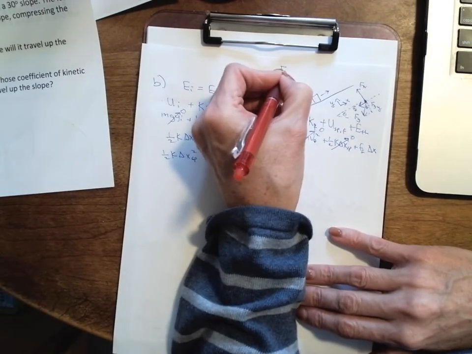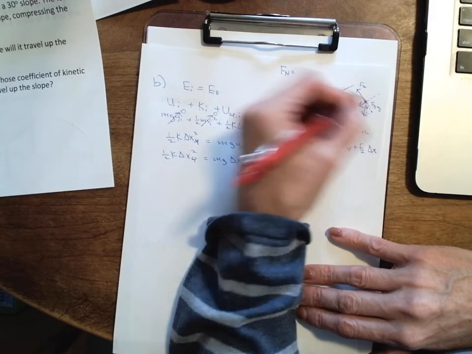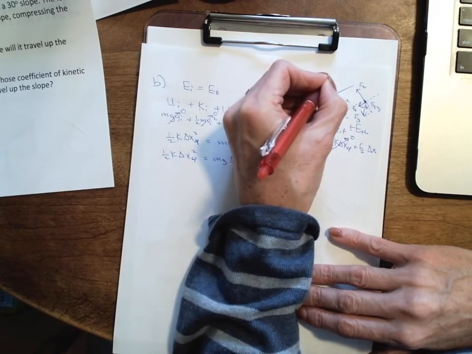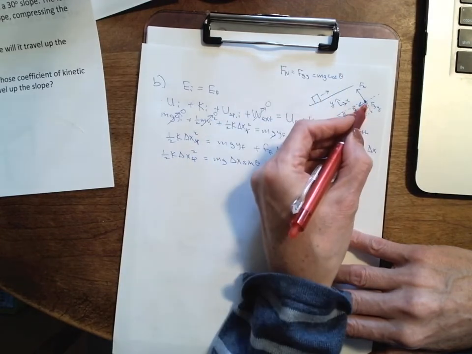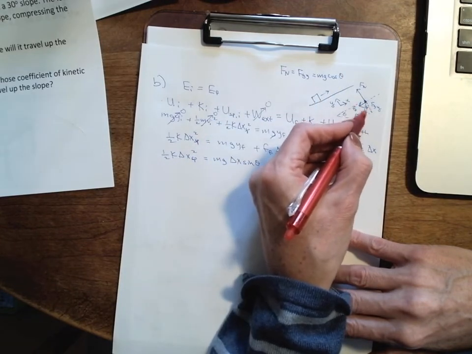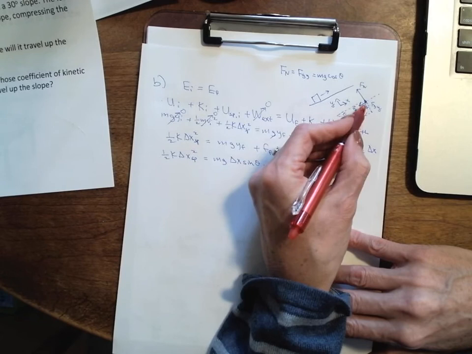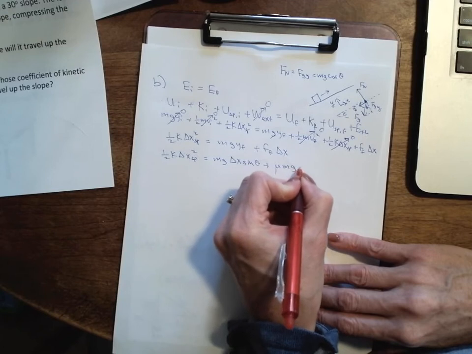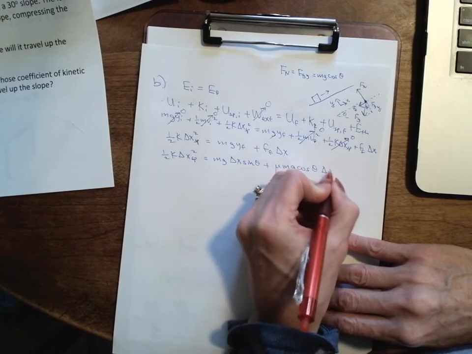Force of the normal is equal to Fgy, which is equal to mg cosine theta, because this is the adjacent side to my angle. This is my vector Fg, and this is the component in the y direction according to our coordinate system. So plugging that in, mg cosine theta, delta x.